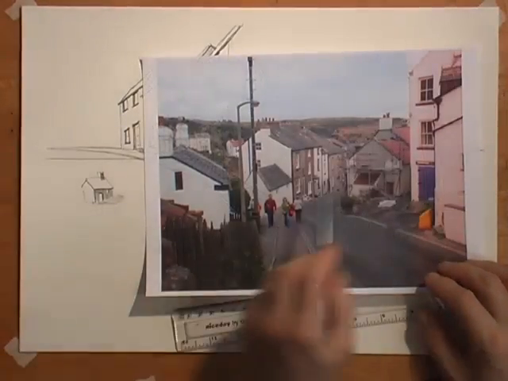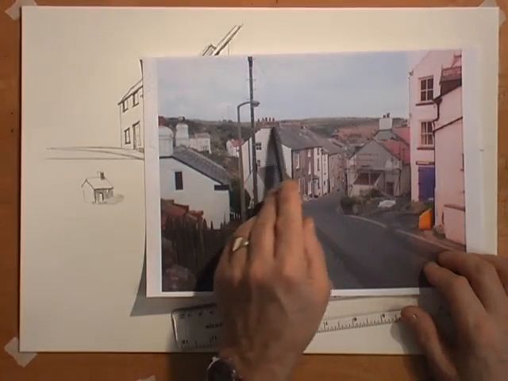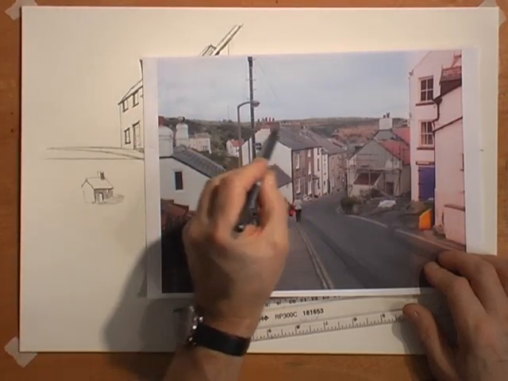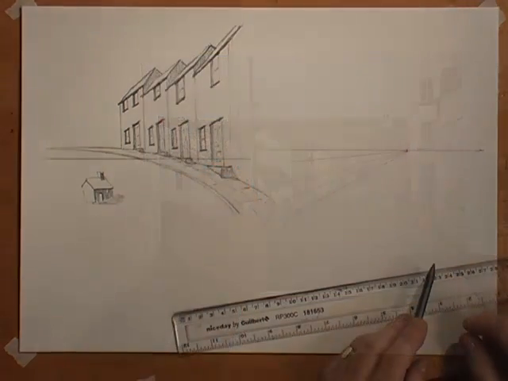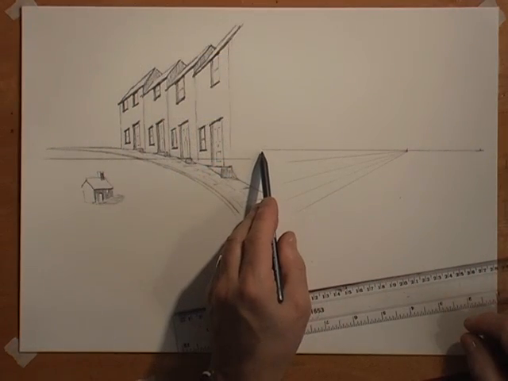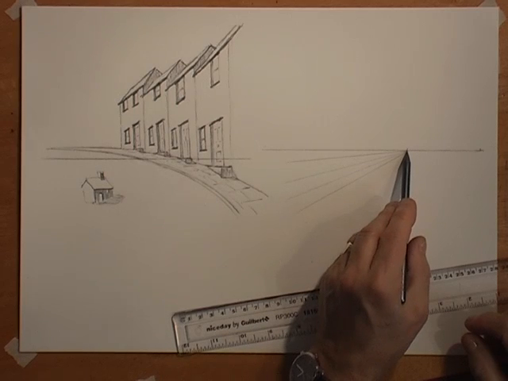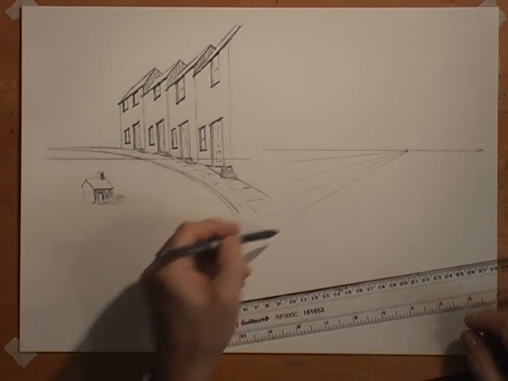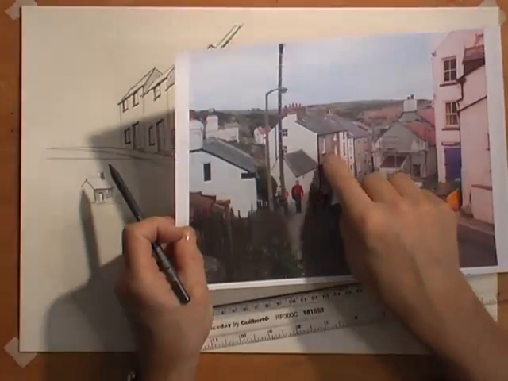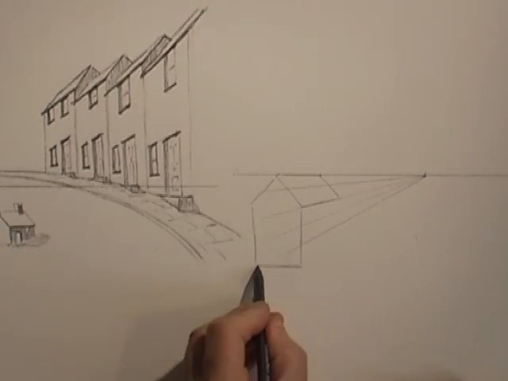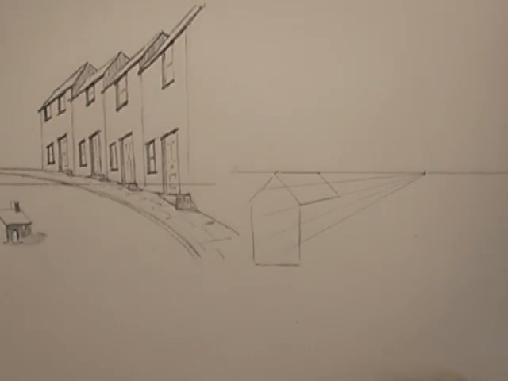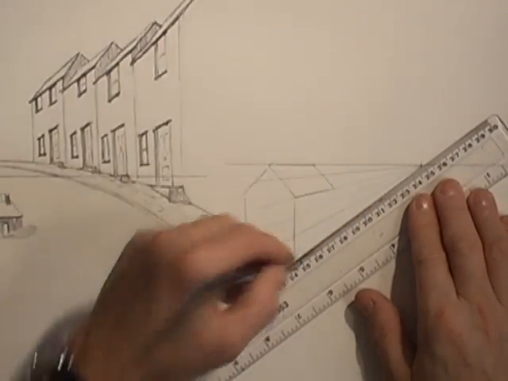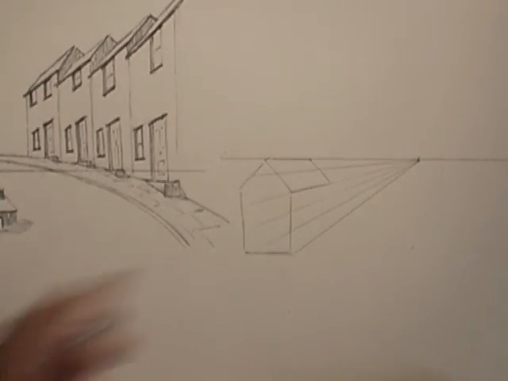Right, now for the purposes of this little demonstration, I'm going to assume that I'm actually standing further up the hill here, and that my eye line is going to be level with the top of this roof. So what I've done here is drawn an eye line, and I've put a vanishing point here and drawn some perspective lines so I can take the windows and doors in this first building. Now I'm going to assume that the end of the building is there. In fact, I'll just draw in another perspective line like that.